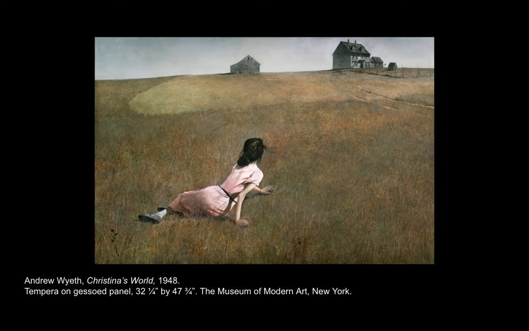But Christina was, in fact, a real person who'd had a bout of childhood polio. She was unable to use her legs. Wyeth would watch Christina use her arms to move the weight of her body across her family's fields. Knowing this backstory changes your interpretation of this scene and the arduous task before Christina.